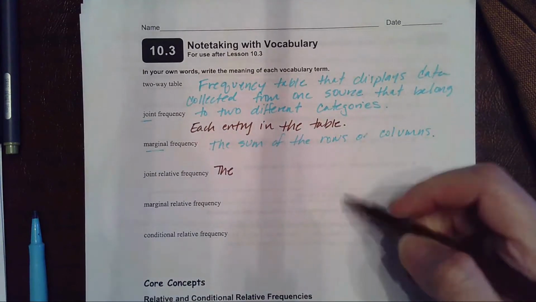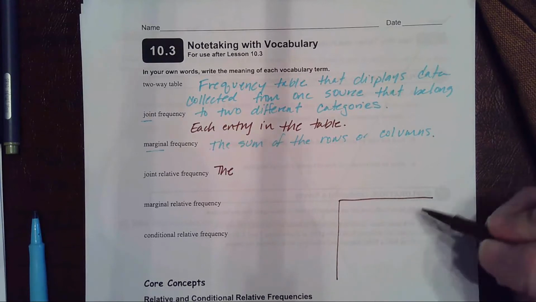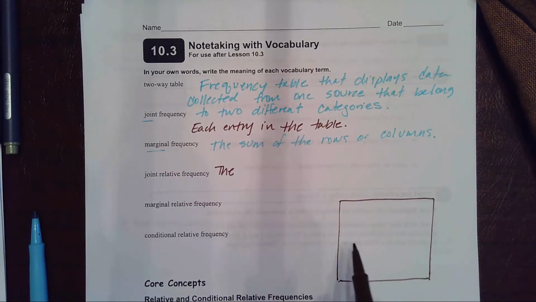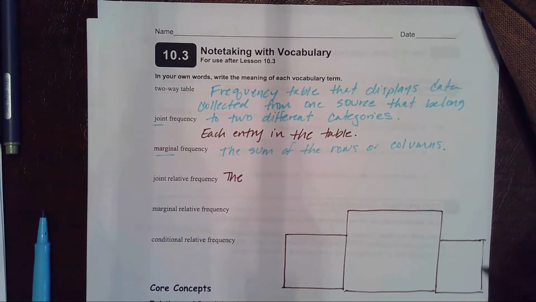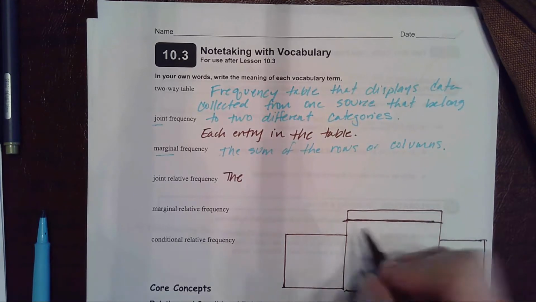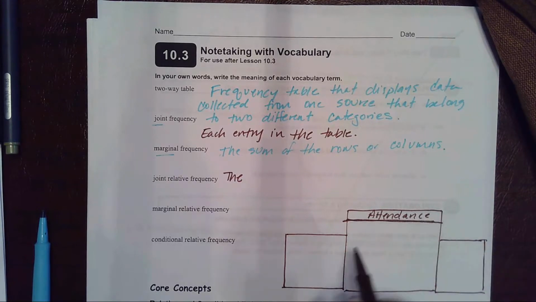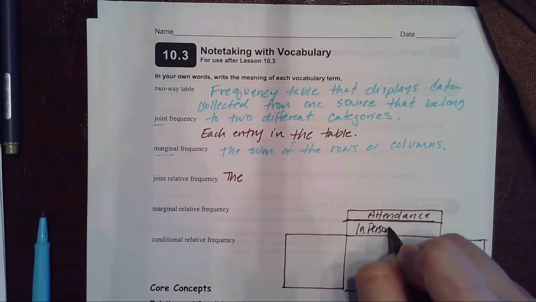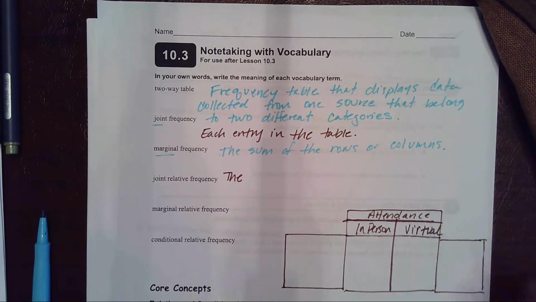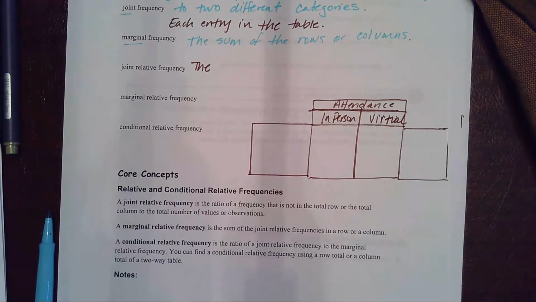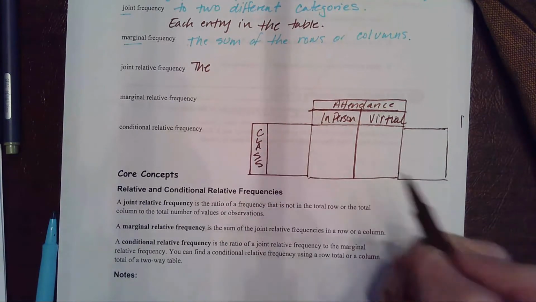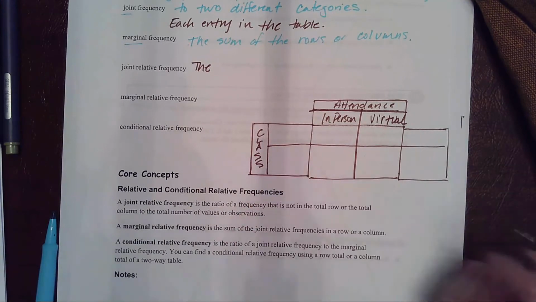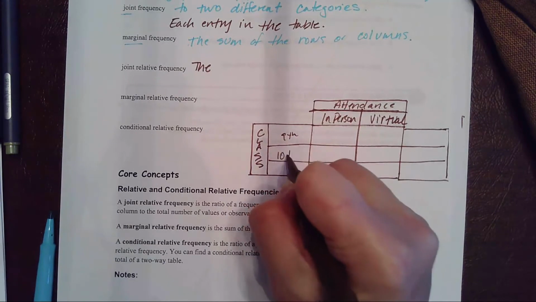I'm going to give you an example here. We're just going to draw my own little two-way table. What we're going to collect, using the same example as before, is attendance, in-person versus virtual. A lot of this is nice because some of those tables will be done for you, but it's nice to see a table done completely. We're also going to talk about what class, whether you're a 9th or a 10th grader. So we'll do 9th, we'll do 10th, and we'll just do a total row down here.